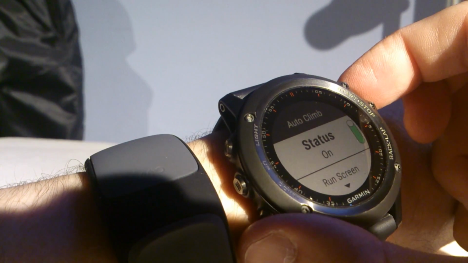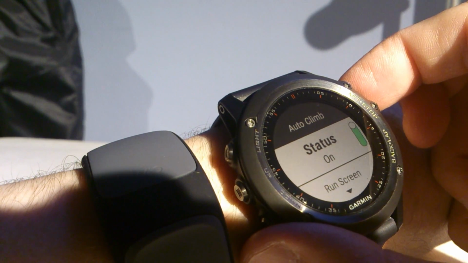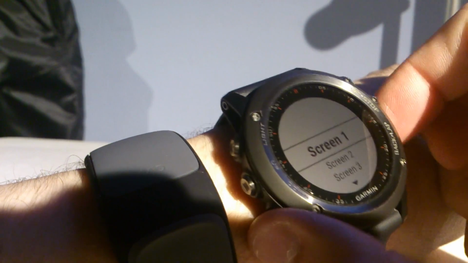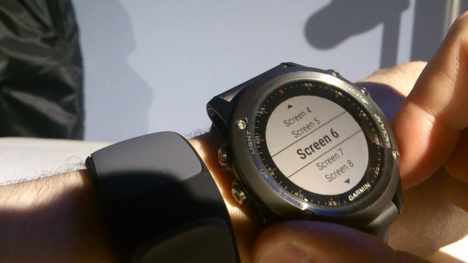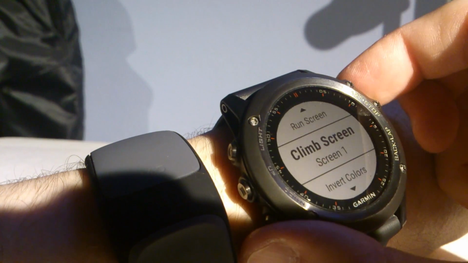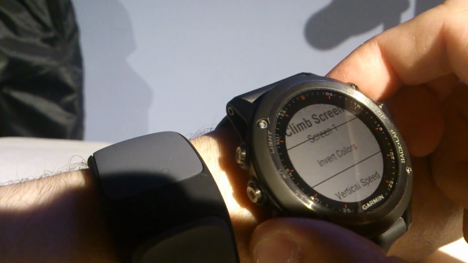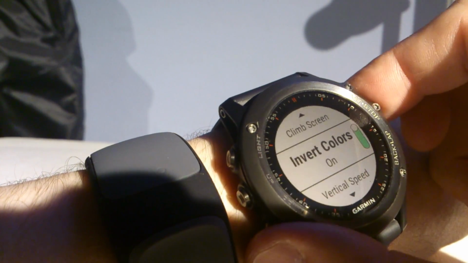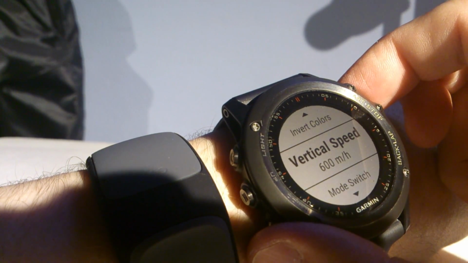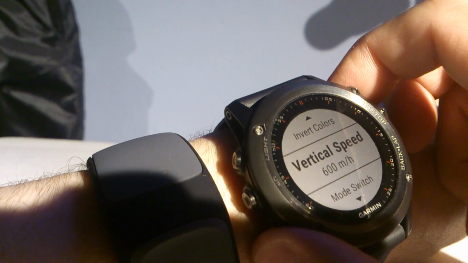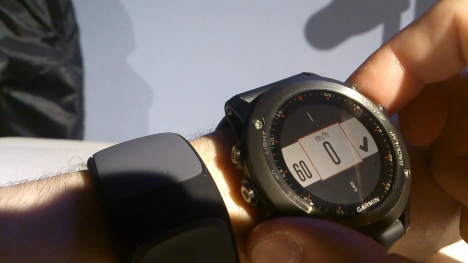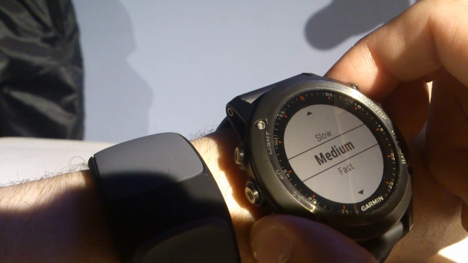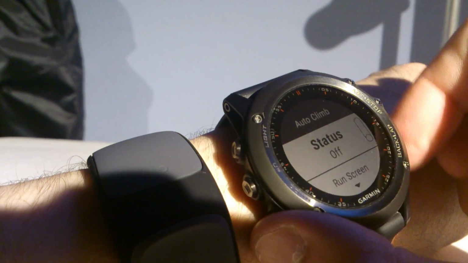Auto climb. It has some status, on or off. We can choose different screens from those we configured before, and climb screen also, where we can invert colors. Can choose vertical speed, mode switch, slow, medium and fast, I don't know what it is.